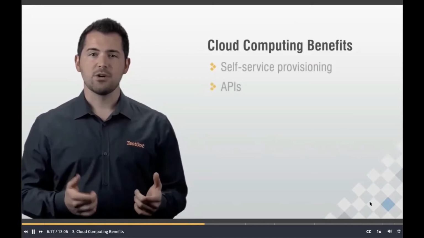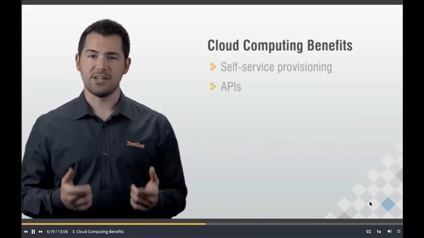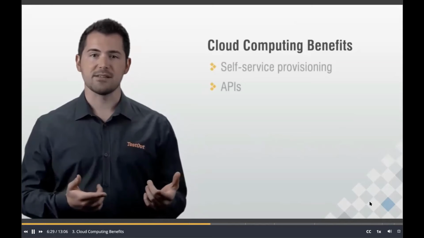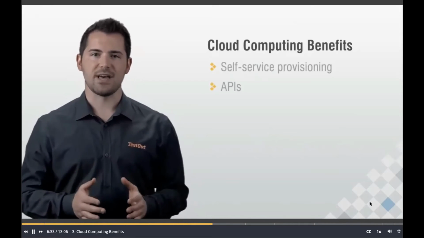In addition, clouds also provide APIs, which basically provide a means for resources stored locally to communicate with services provided by the cloud. For example, you may run an application out of the cloud that needs to update a database that's stored in your organization. With APIs, you can do that.